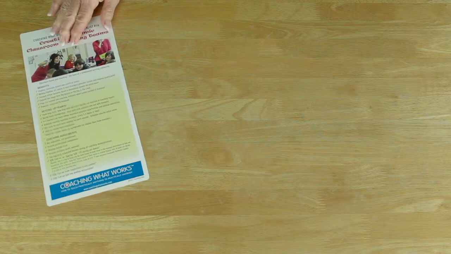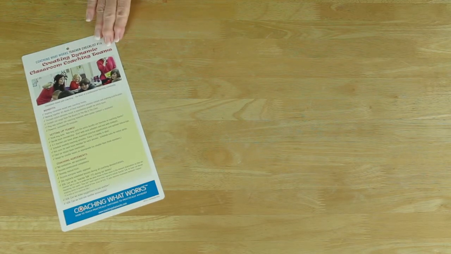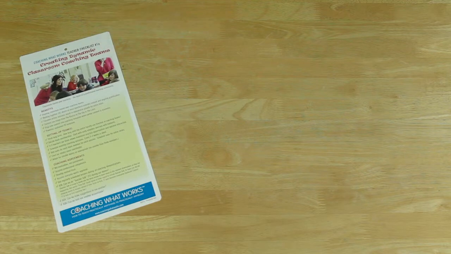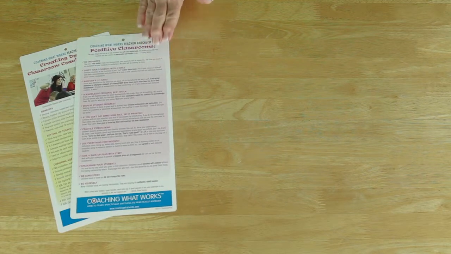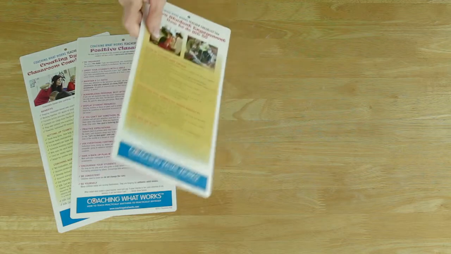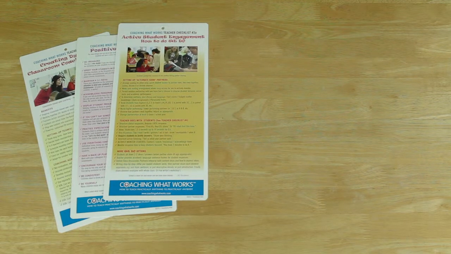Teacher Checklist 1, Creating Dynamic Classroom Coaching Teams. Your ready-to-use professional learning community, including what to work on. Checklist 2, Positive Classrooms. Every teacher ought to know how to create one. Checklist 3, Active Student Engagement. Everybody talks about student engagement. Here's how to get it installed.